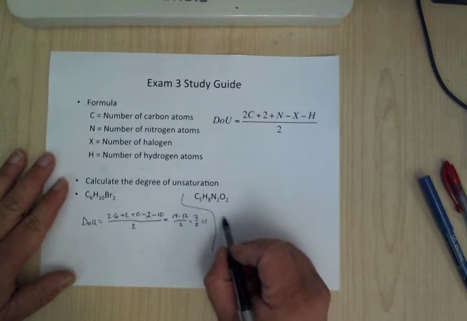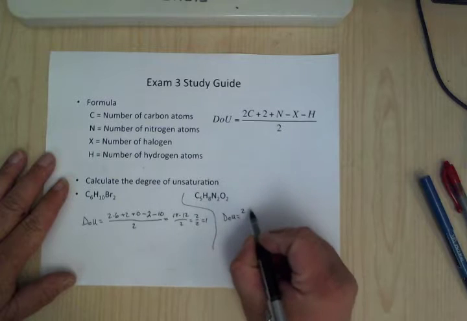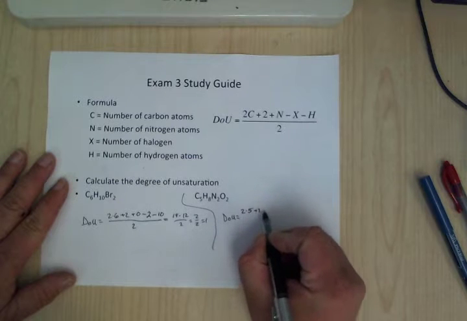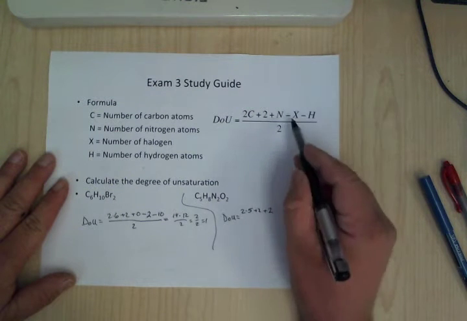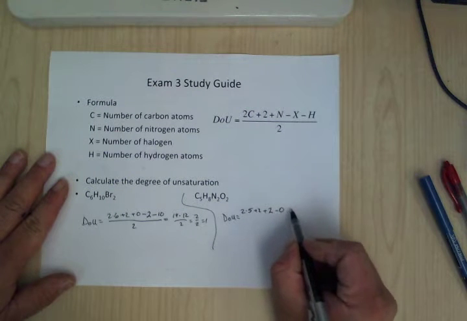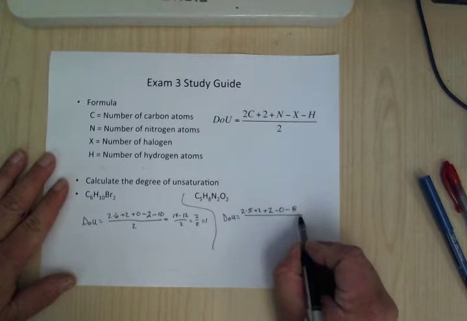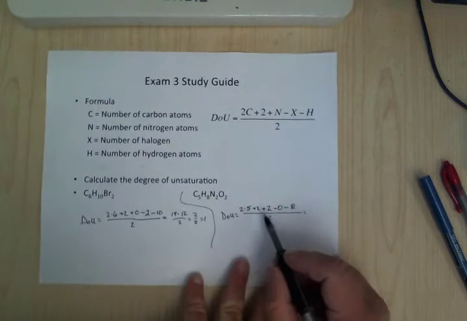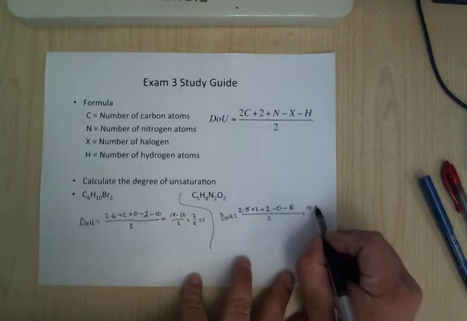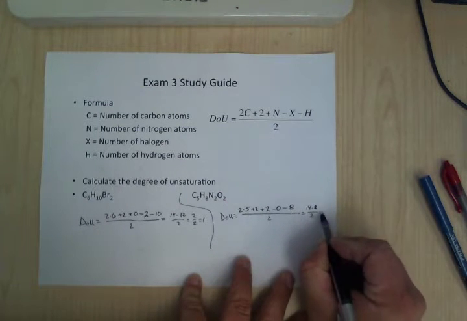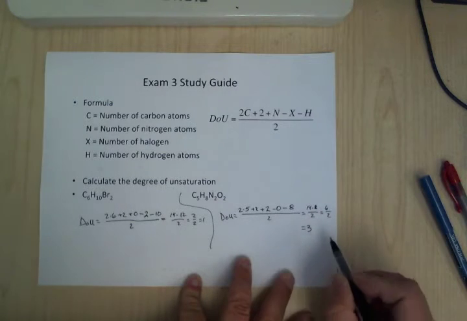So here, again, we're going to use that formula. 2 times the number of carbons, so this is 5, plus 2, plus the number of nitrogens, there's 2 nitrogens. There aren't any halides, and there's 8 hydrogens. So 10 plus 2 is 12, plus 2 is 14, 14 minus 8, divided by 2. So this would be 6 over 2, so this would be equal to 3.